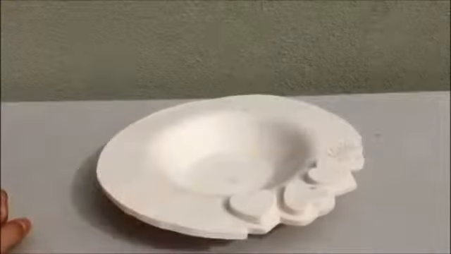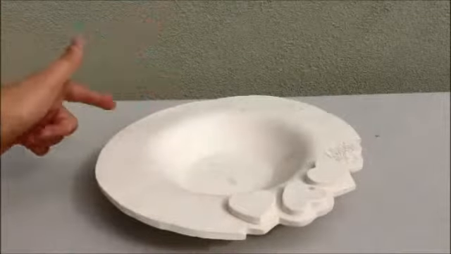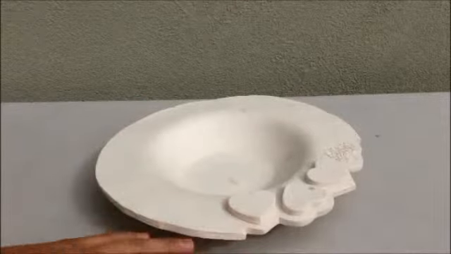This piece has bad balance because one whole side is covered in hearts and the other side is just empty. It gives this side all the weight and over here no weight.